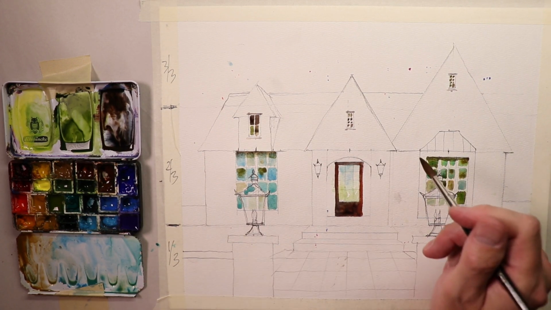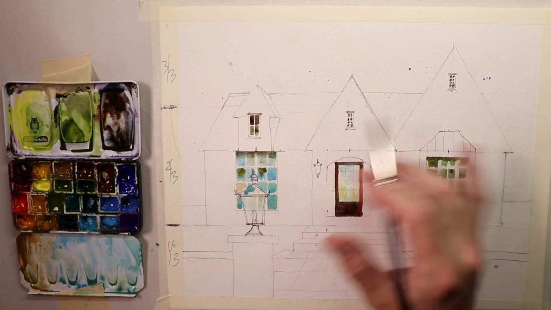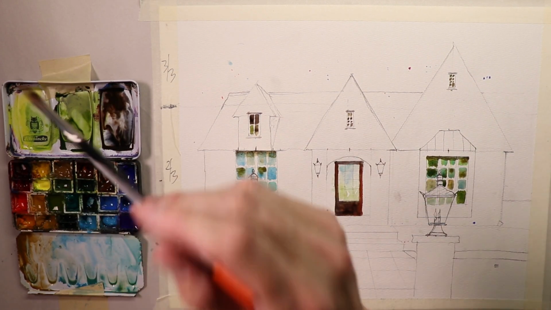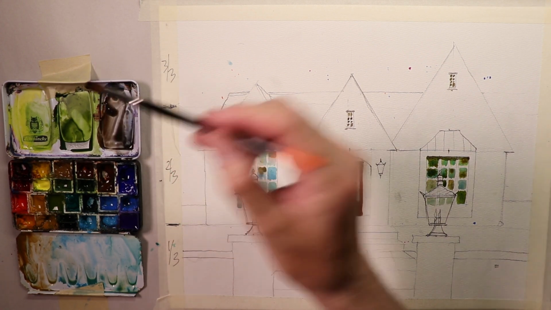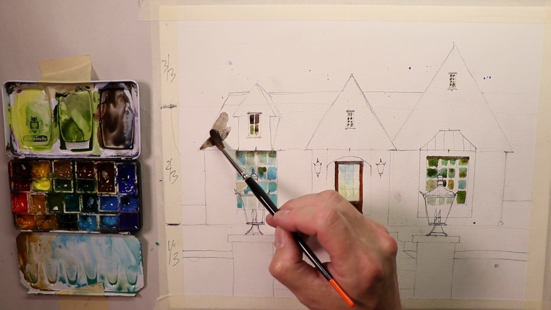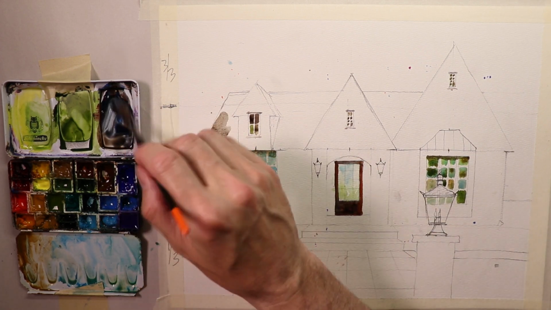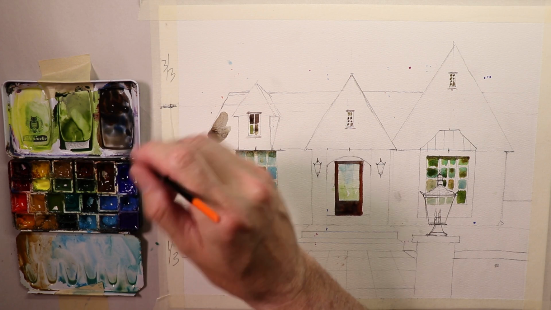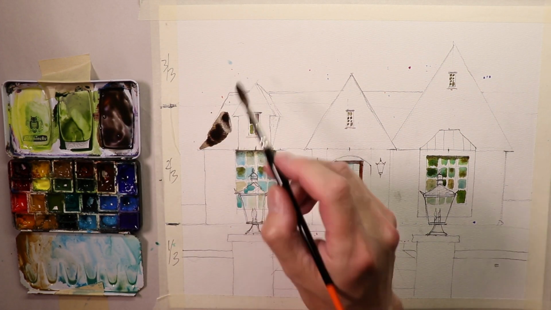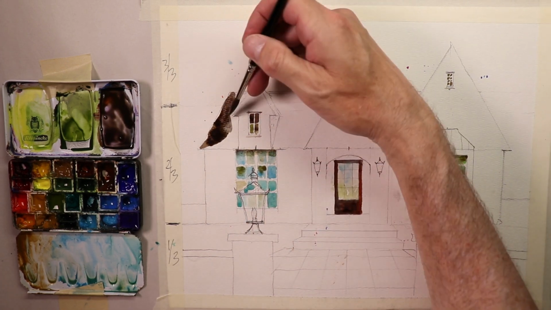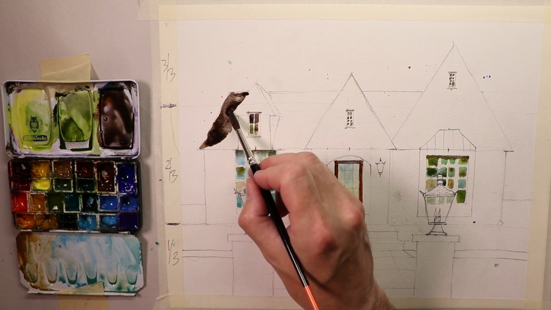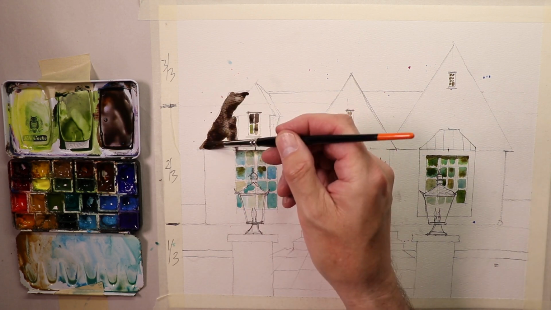Okay, so now we were going to just start doing the roof, because the roof is pretty dark. Let's get our darker washes in. Now what's interesting is let's use this here, which is like a brown blue mixture, right? We had French ultramarine blue, burnt sienna, burnt umber. Let's add a little purple to that. This is going to dry lighter, everybody. Looks pretty dark now, right, when I'm putting it on, but it will dry lighter.